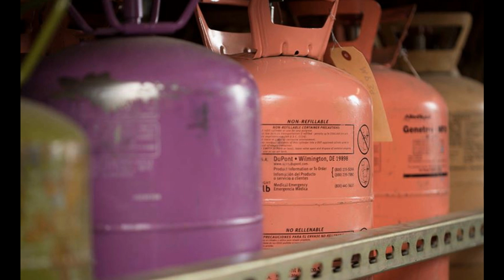This is not an exhaustive list, and there are many other refrigerants that are being developed and used in different applications. Here is a list of some common refrigerant names and their corresponding ASHRAE numbers. 1. R12, dichlorodifluoromethane. 2. R22, chlorodifluoromethane. 3. R134A, tetrafluoroethane. 4. R404A, a blend of HFCs. 5. R407C, a blend of HFCs. 6. R410A, a blend of HFCs. 7. R502, a blend of HCFCs. 8. R717, ammonia. 9. R744, carbon dioxide.